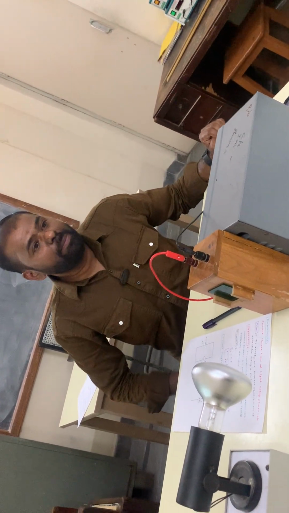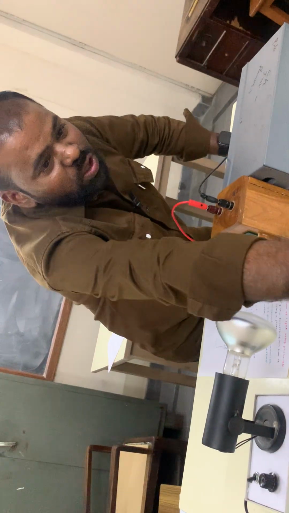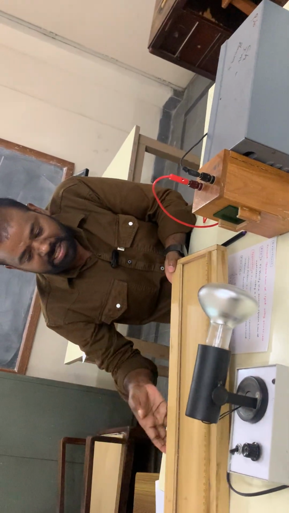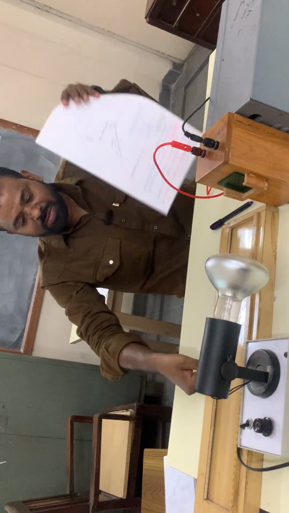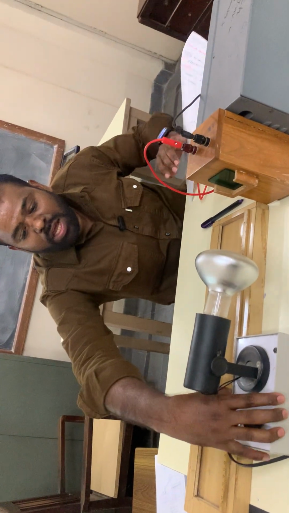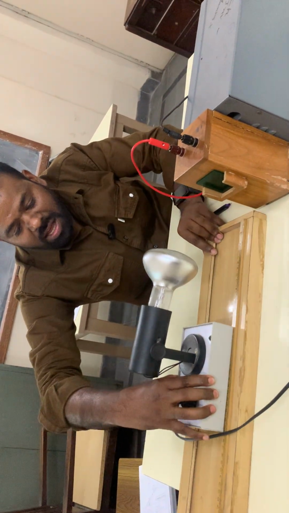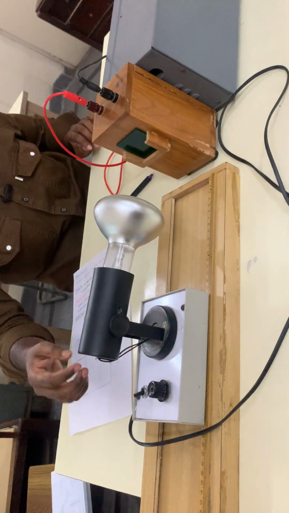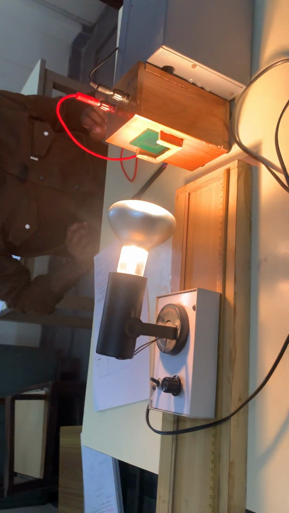Clear? First you have to take the scale. One big scale you have to take. So this is a scale, but you have to take a big scale. This one is the scale you have to keep here. On the scale you have to keep this light. So what will happen, you are able to see now, you switch it on. So already I told you what the experiment is.